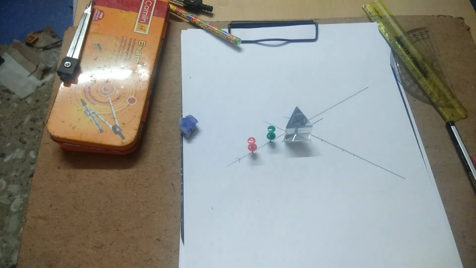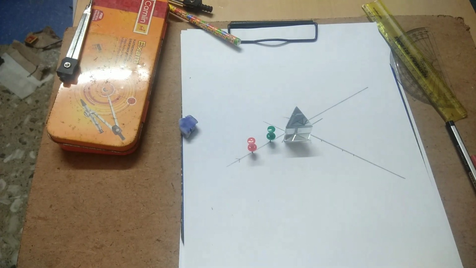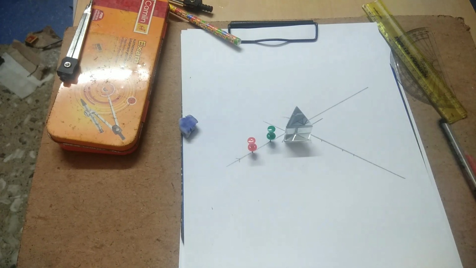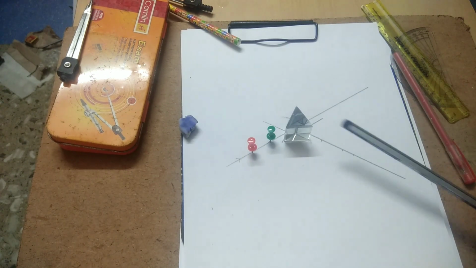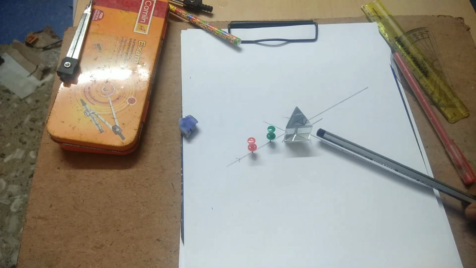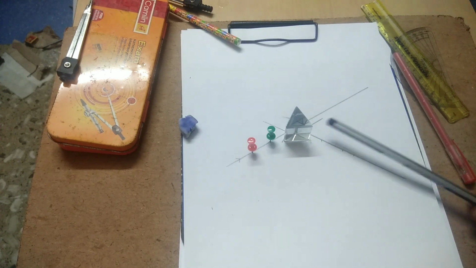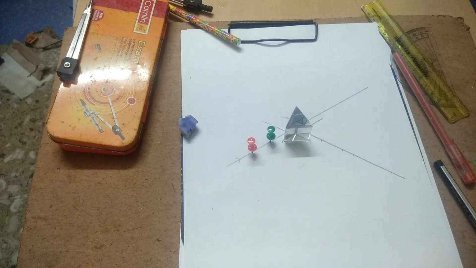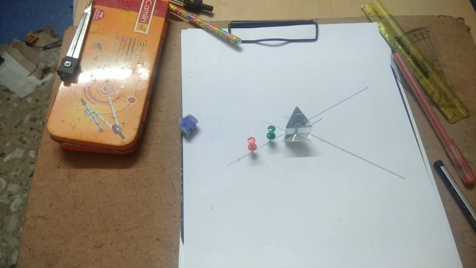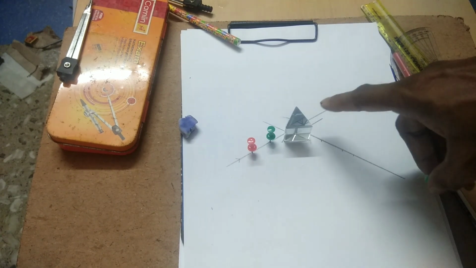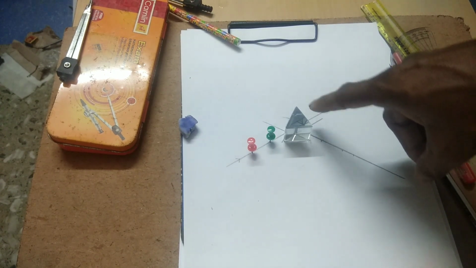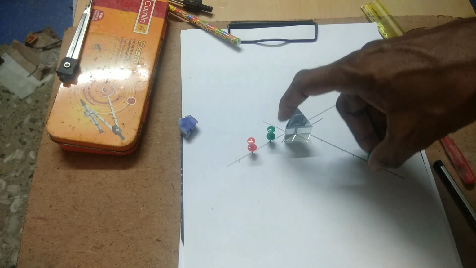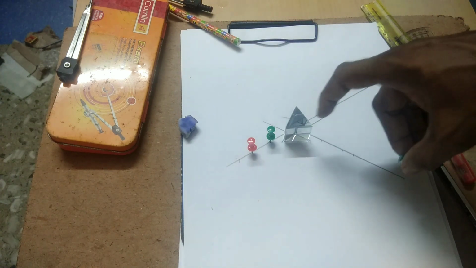You have to put the two pins in such a way that if you see through this refracting surface, they all lie in a straight line. Let us put two pins. I am trying to put two pins on this refracting surface. There are two refracting surfaces. This is one, this is the second one, right?